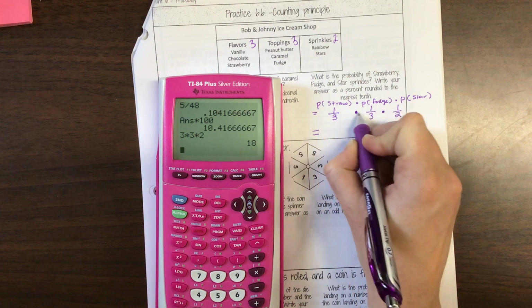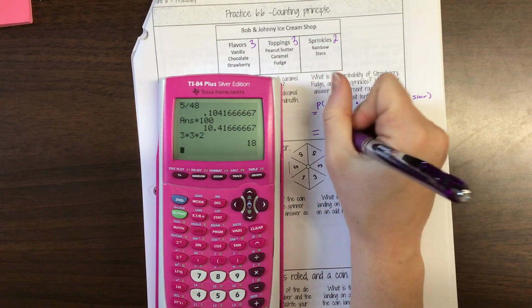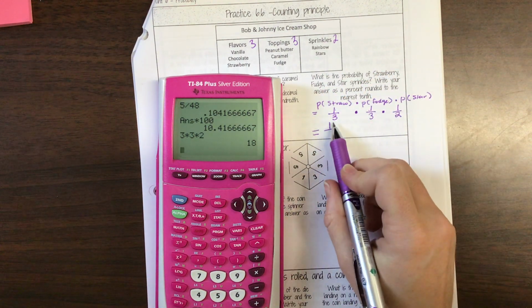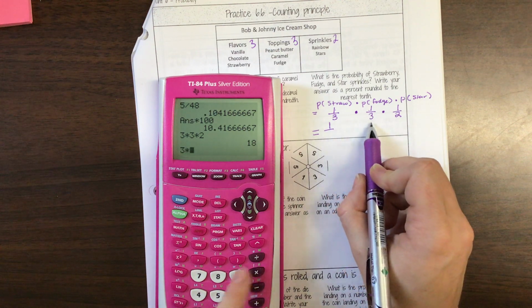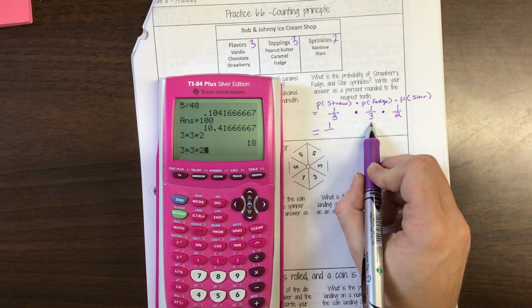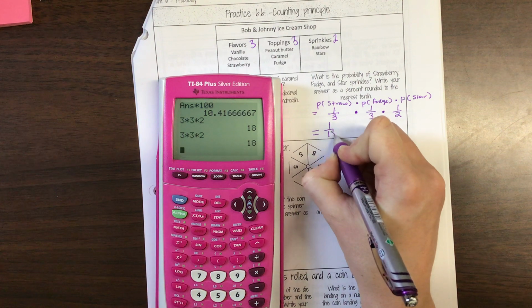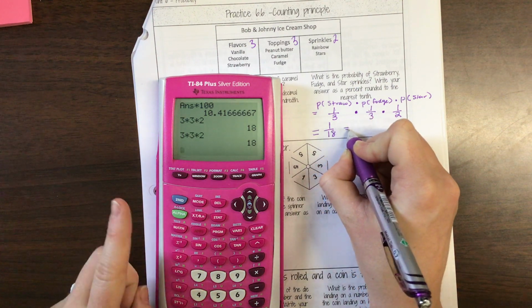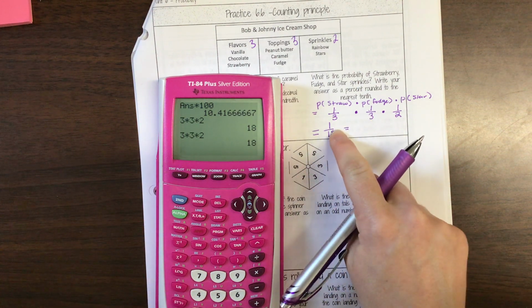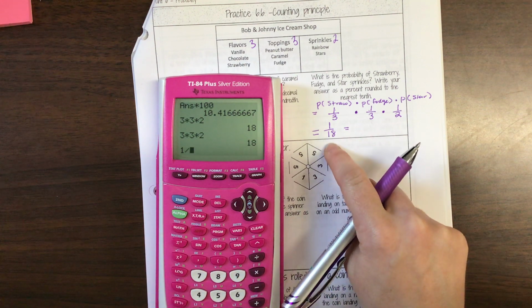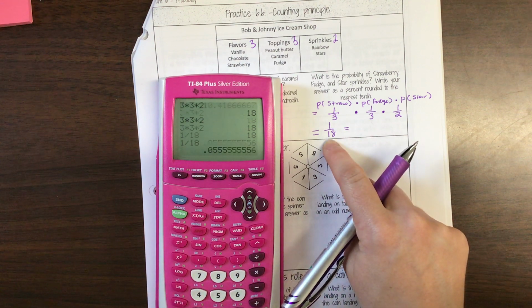So we're going to take 1 times 1 times 1, which is just 1, over 3 times 3 times 2. It's 18. To make it a decimal, I'm going to take the top number, 1, divided by the denominator of 18.